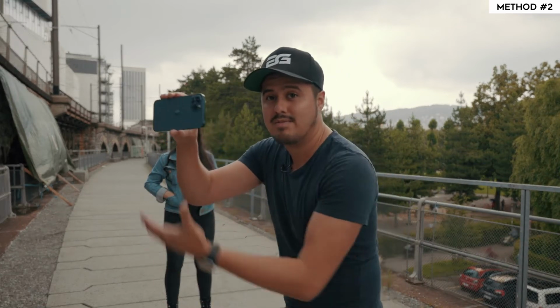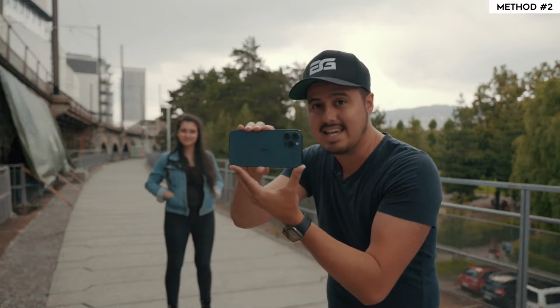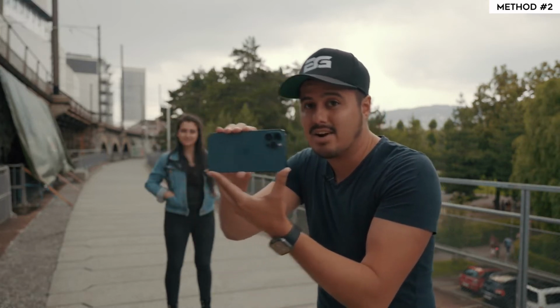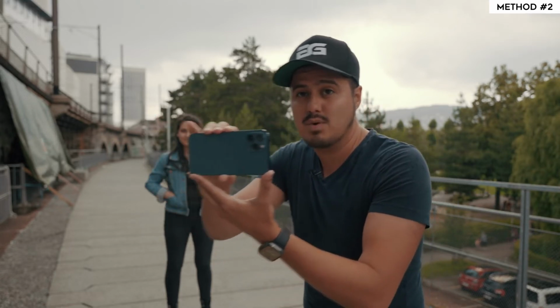And the way I hold my phone this time is like this. This is a tip I got from Brandon Lee. And this way I'm way steadier when it comes to creating camera movements.